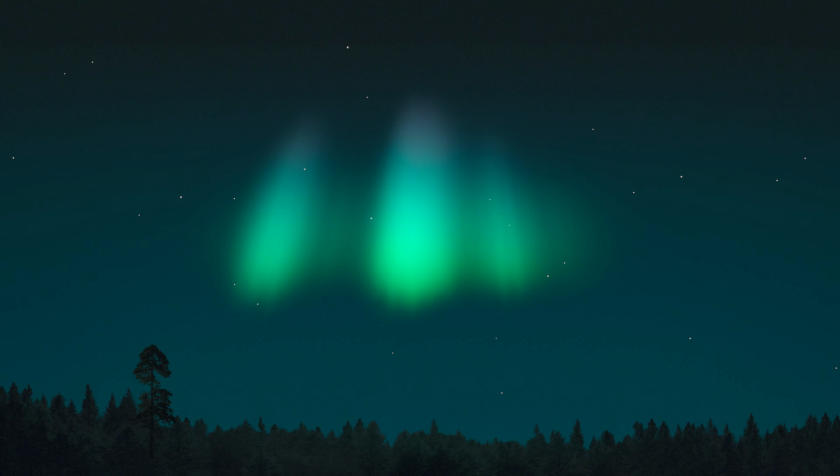Auroras, typically confined to the poles, can sometimes be seen at much lower latitudes. This was dramatically illustrated during the notable geomagnetic storm of May 10, 2024, which allowed auroras to be observed in places as distant as California and Florida in the United States, and Spain and Italy in Europe.